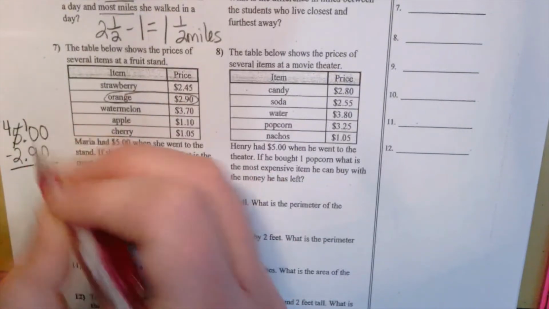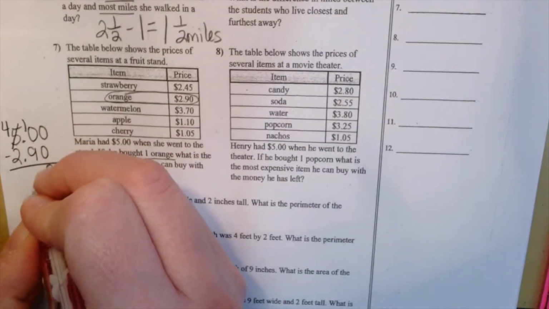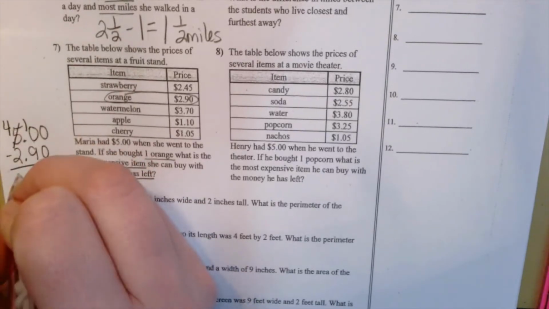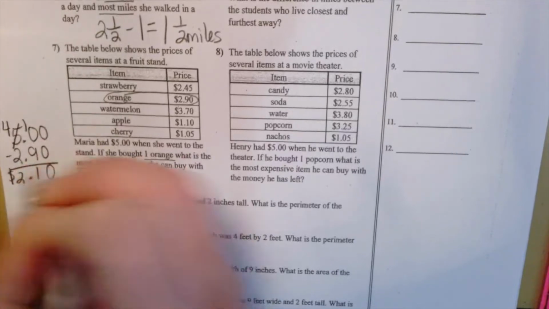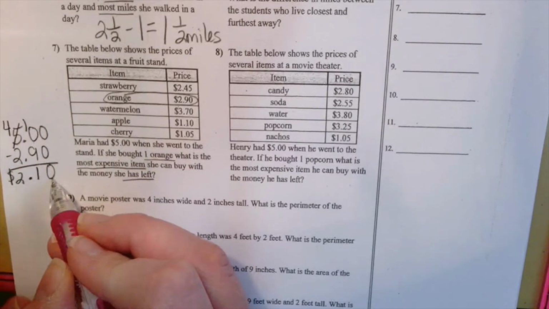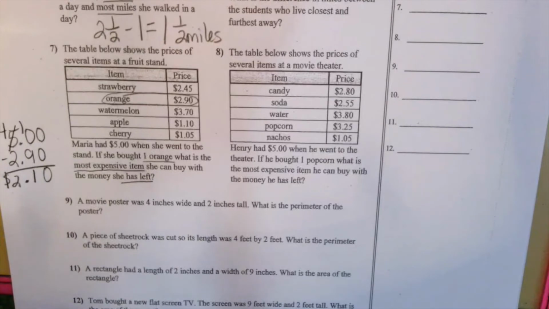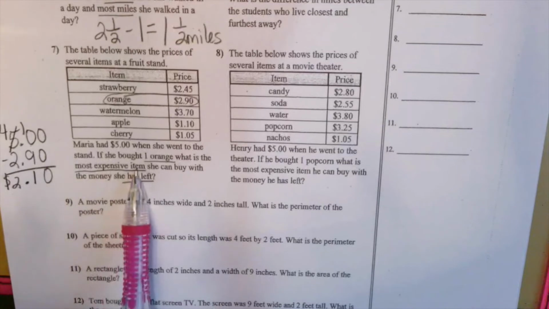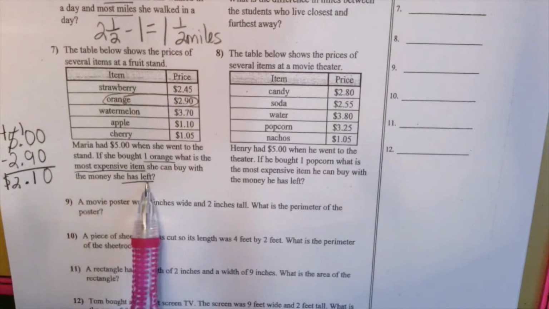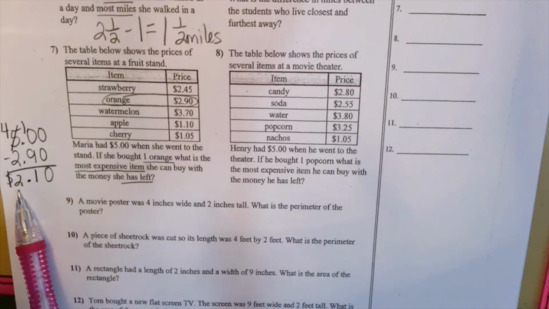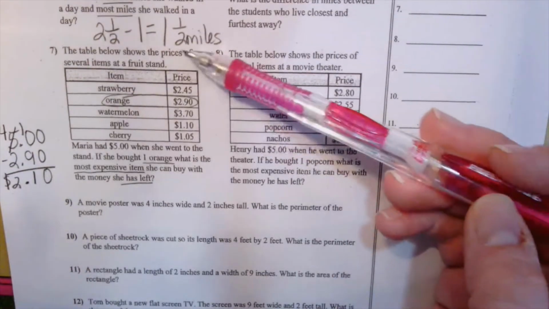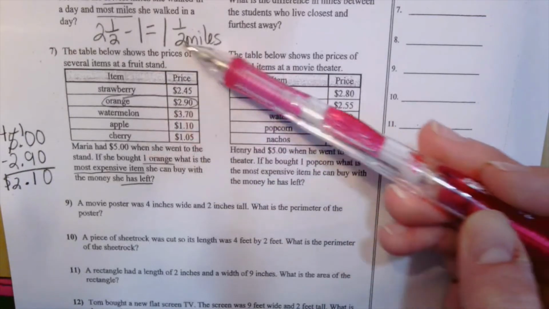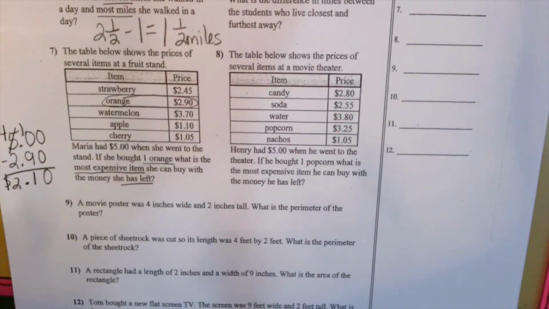So 9 from 10 is 1. And then 2 from 4 is 2. So she has $2.10 left. But that is not what the question asked. The question asked, what is the most expensive item she can buy with the money she has left? So she has $2.10 left. We have to come back over here to our chart to see what is the most expensive item she could buy. I want you to think about that. Look at all the options there.